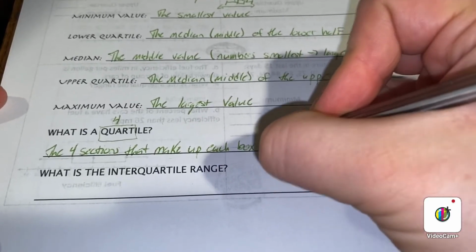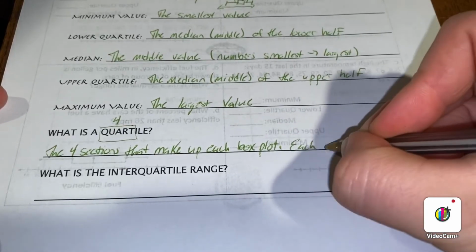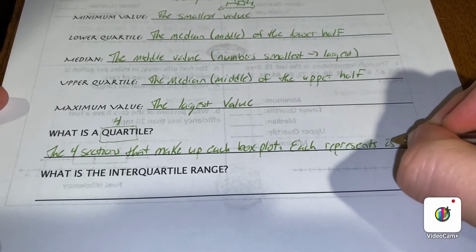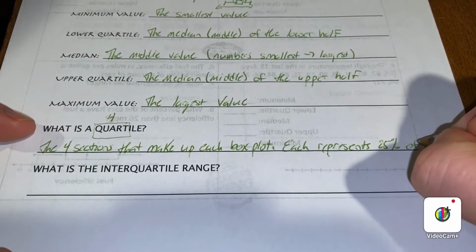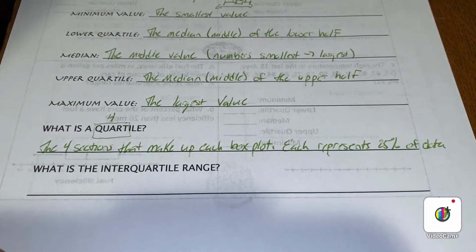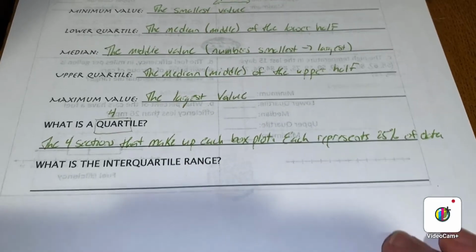And we'll do a few together. Each quartile represents 25% of the data. All right, a quarter means 4, so you would take 100 divided by 4, you get 25%.